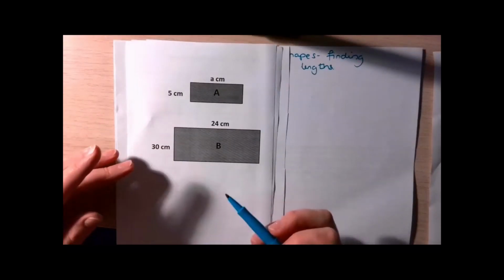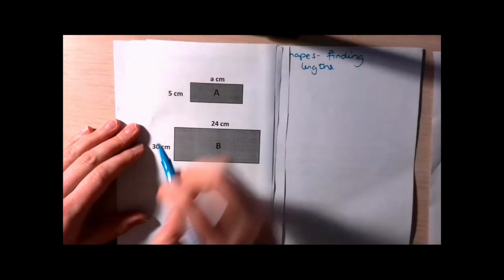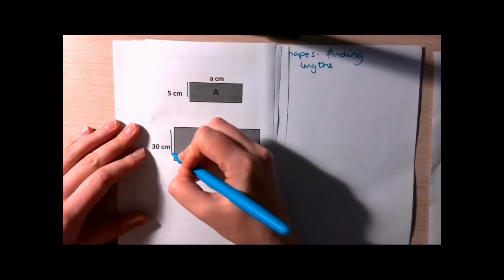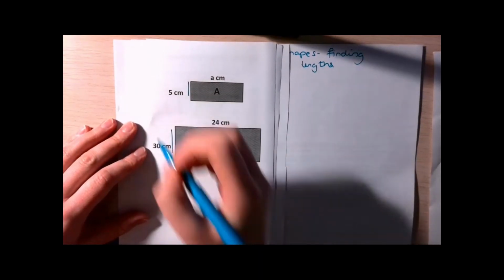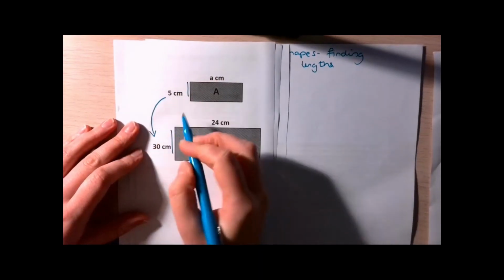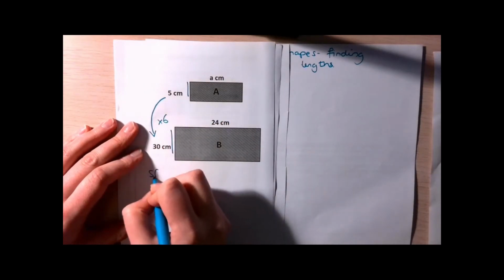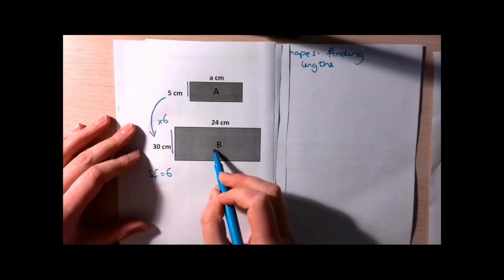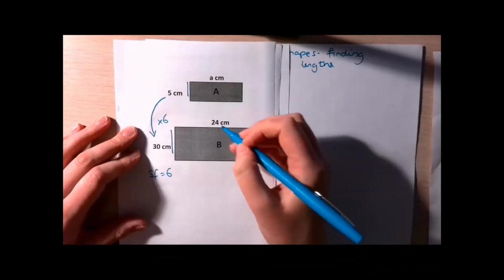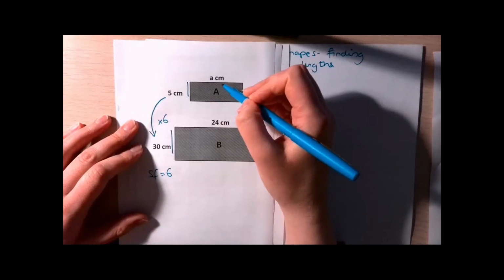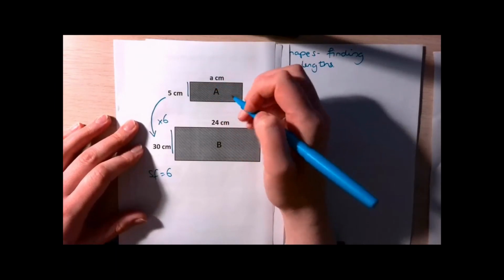So again, we're going to look at our corresponding sides, and the pair that we've been given are these two here. So those are the ones that we're looking at to find our scale factor, and we've 5 multiplied by 6 is 30. The scale factor is 6 times bigger shape here. And again, we're actually going to go the other way here because our unknown is on our first shape, our kind of original shape there, okay?